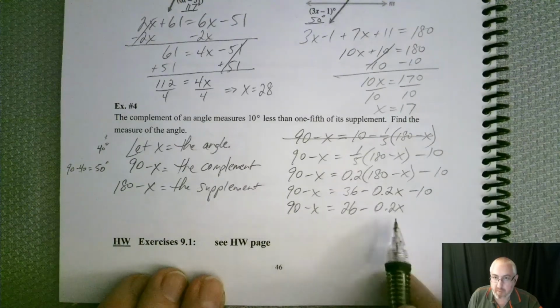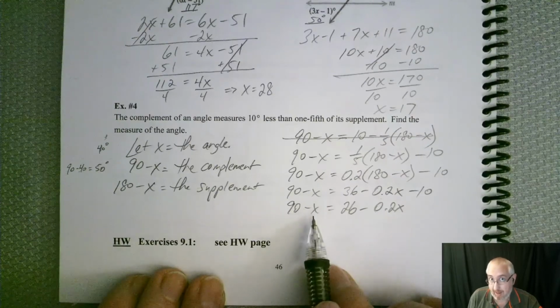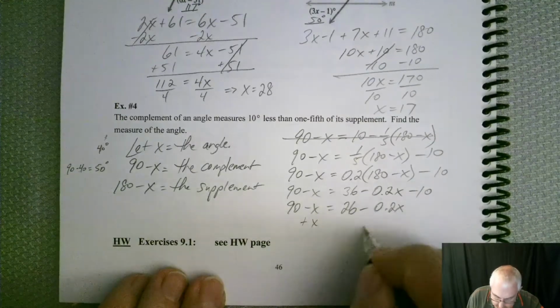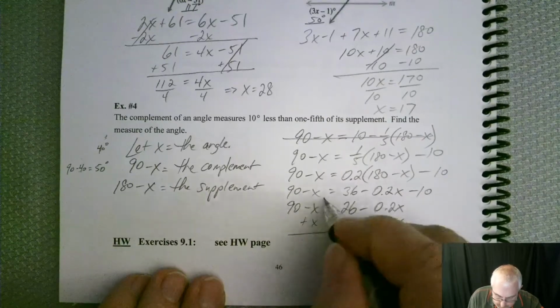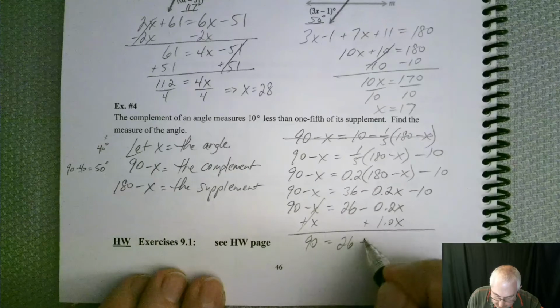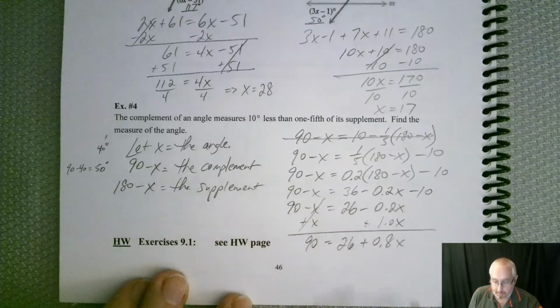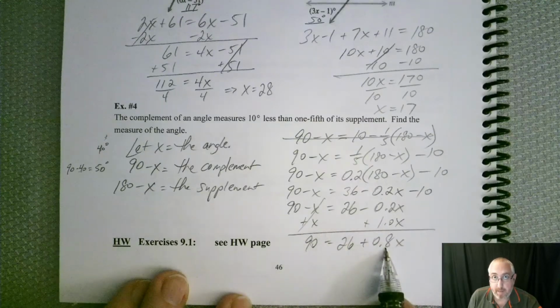It's tempting to want to move this one, thinking it's smaller, but this is negative 1x. So it technically is smaller. So I'm going to add x to both sides. And again, that's a 1.0x. So I got 90 equals 26 plus 0.8x. Minus 0.2 plus 1 is positive 0.8.